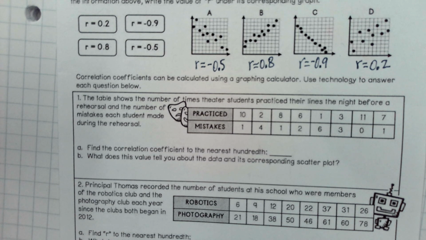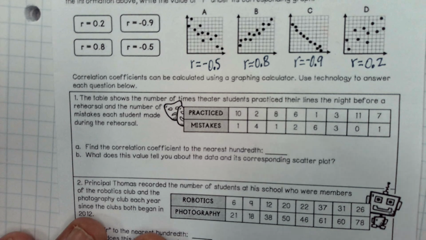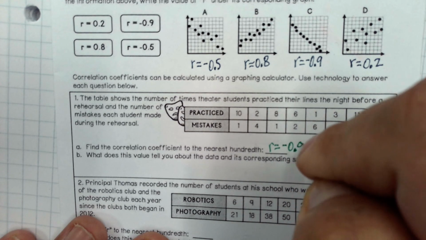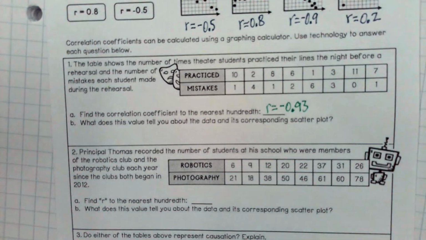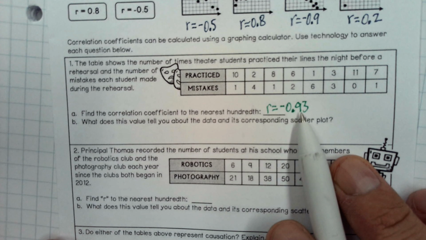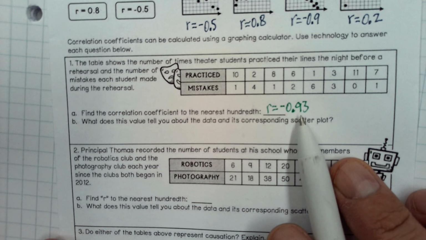I'm going to round it to the nearest hundredth, they want us to round it to the nearest hundredth. So negative 0.93. Negative 0.93. So I'm going to go back to my notes, so this is r equals negative 0.93. Okay. So how would we describe this? Strong or weak?